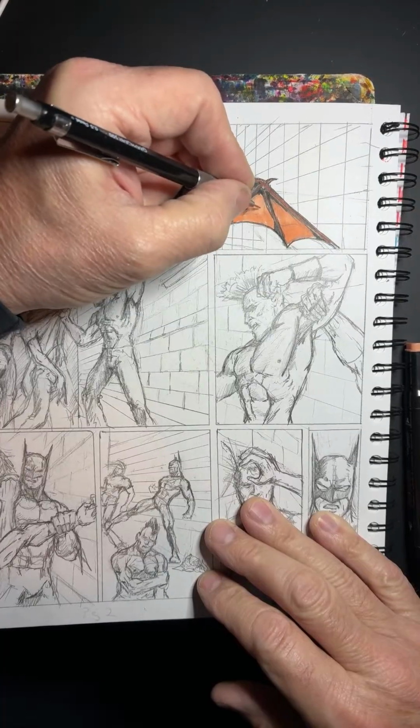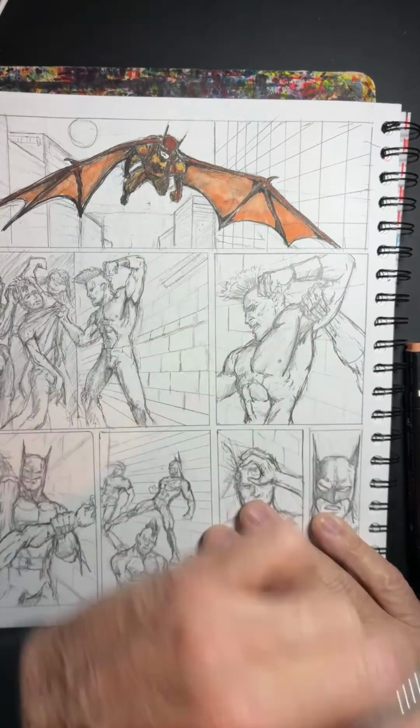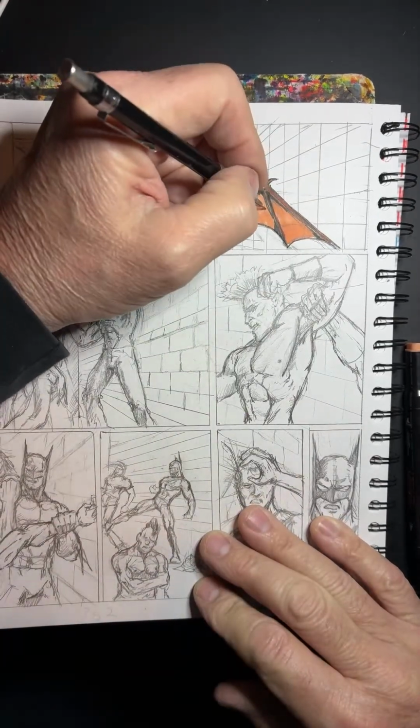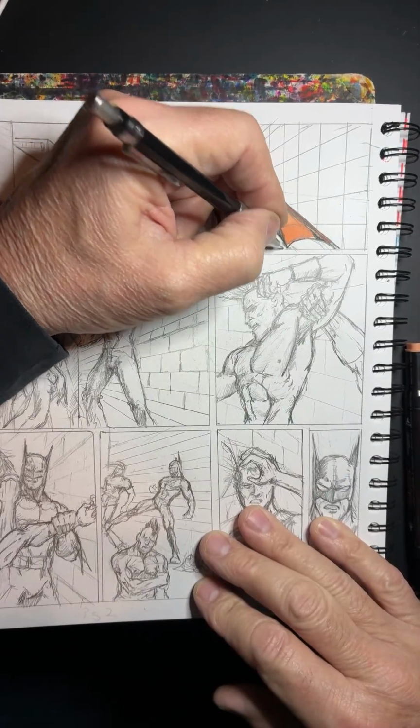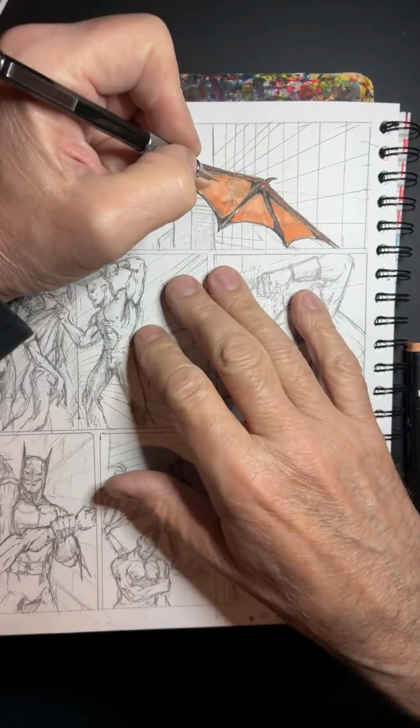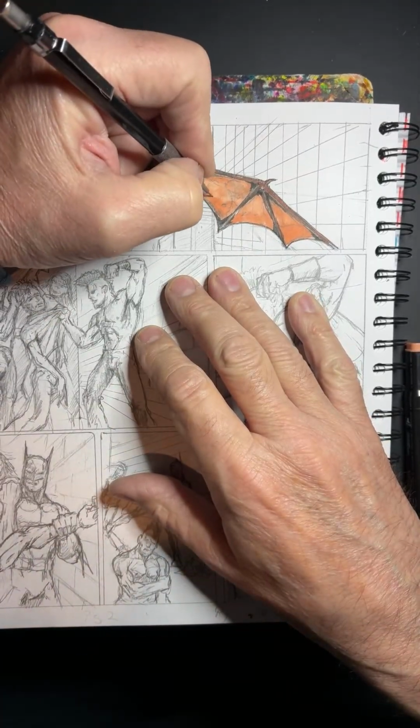So you would lightly continue some of these lines. Yeah, I think that's a good idea. At least get him as some form of the Batman, one way or the other.